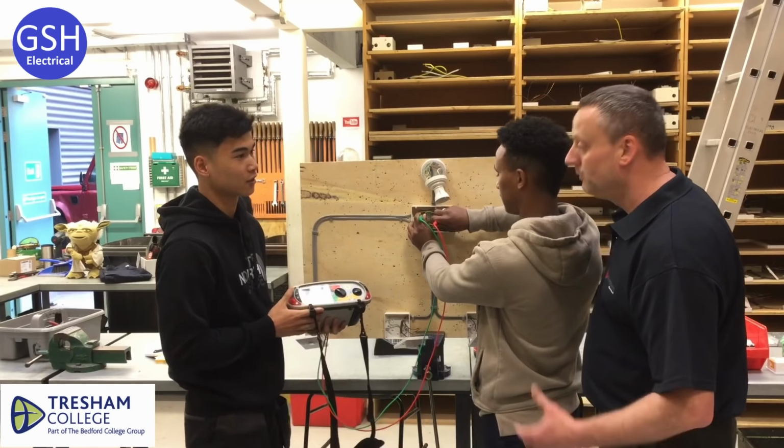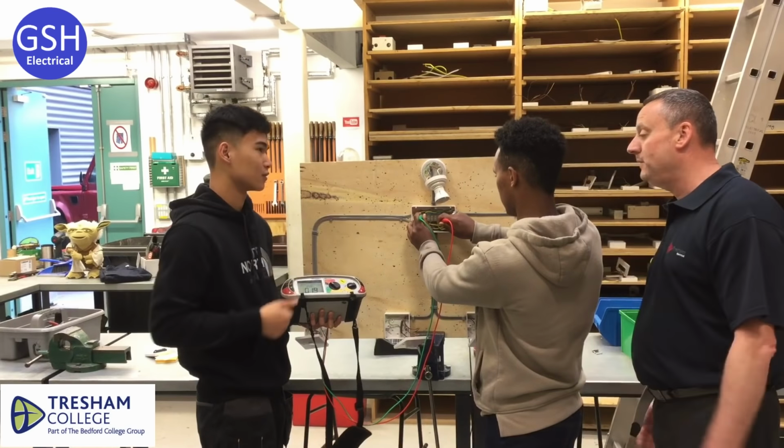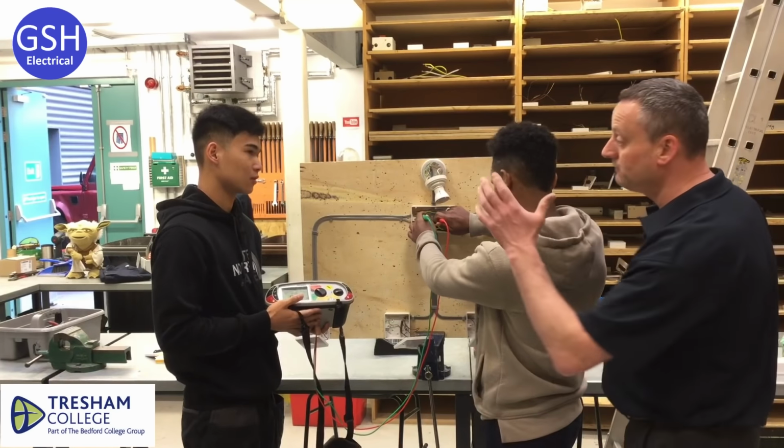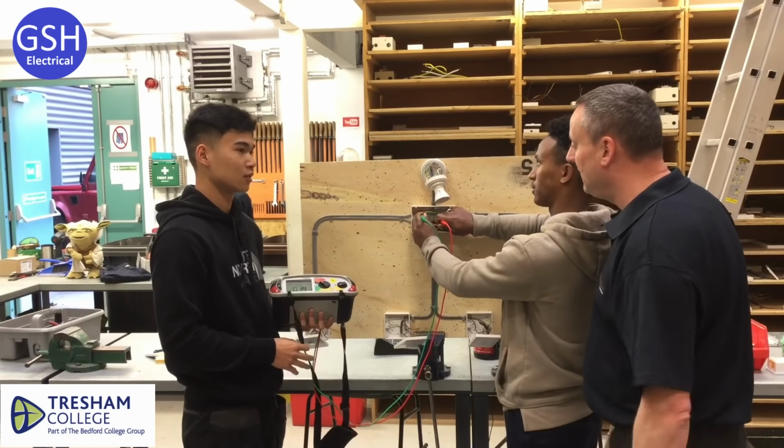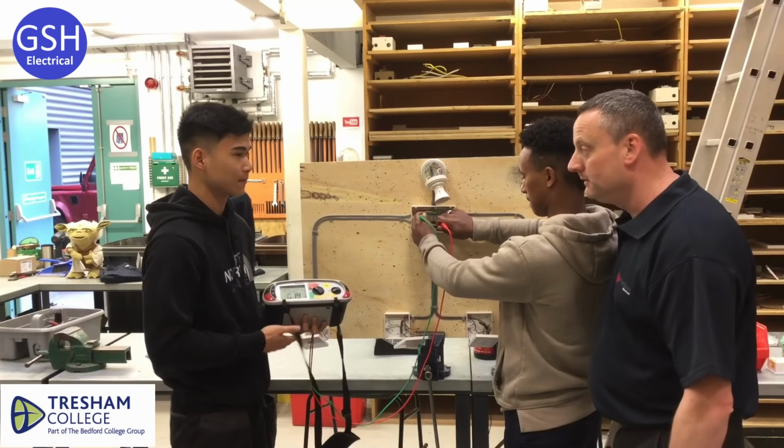The highest. We do. We leave the switches in which position, Abil? On. We need them on. Which test requires them to be left on, Joe? Insulation resistance. Insulation resistance test needs them to be left on. Okay, so that's what we're going to do next. Well done. Okay, thank you. We got there in the end.